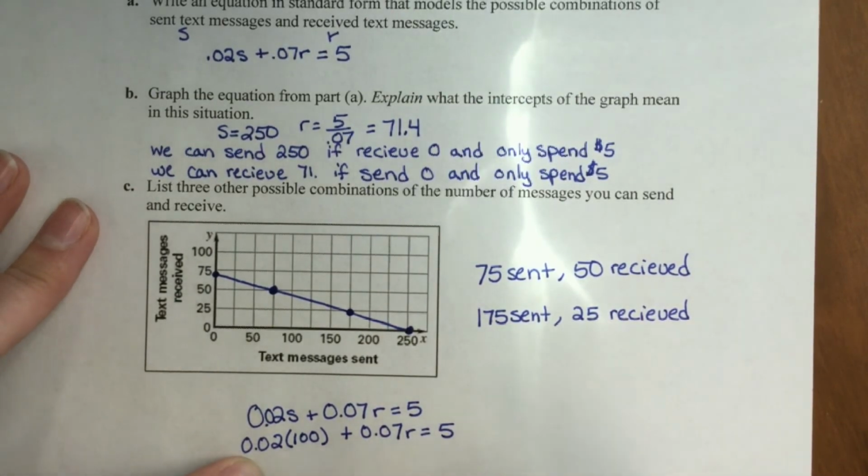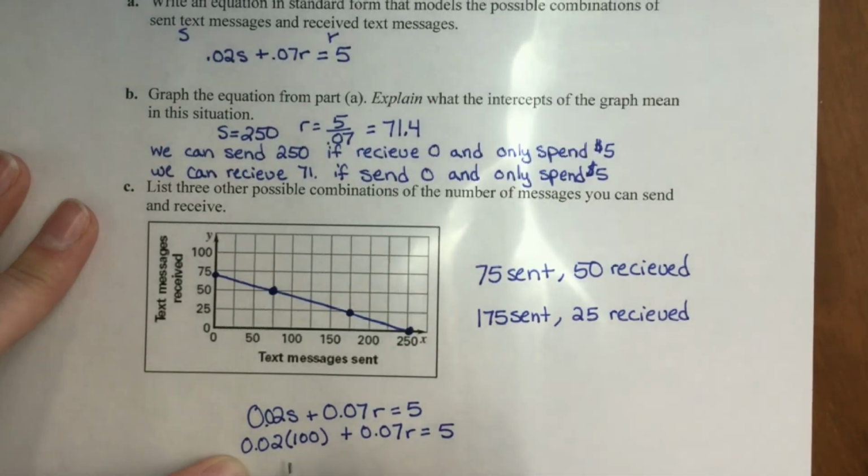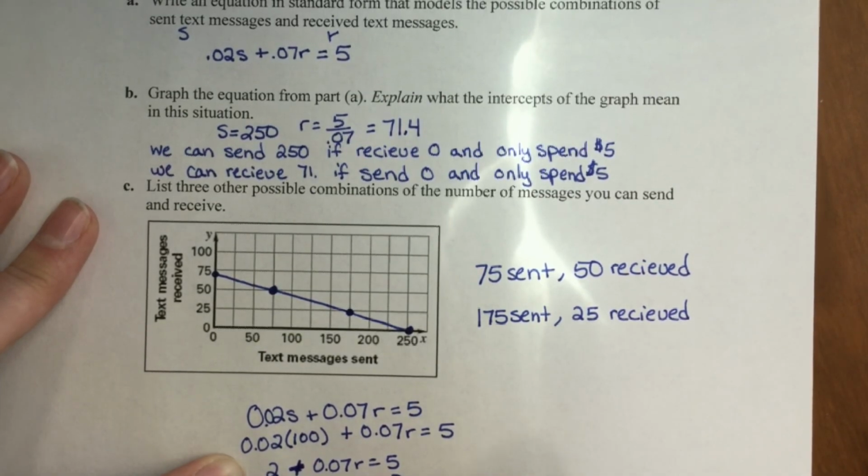Okay, so that would be 0.02 times 100, which just moves the decimal place 2 places. So 2, plus 0.07R equals 5, minus 2, minus 2. 5 minus 2, 0.07R equals 3. Divide by 0.07. R equals 3 divided by 0.07 is 42.